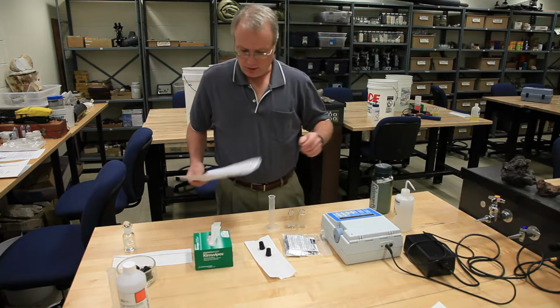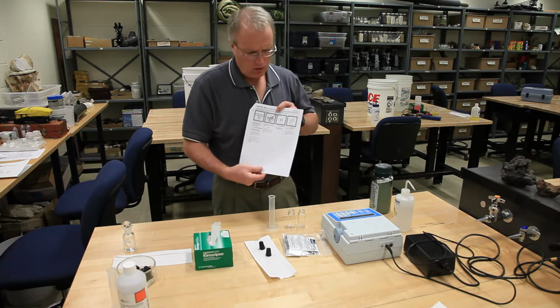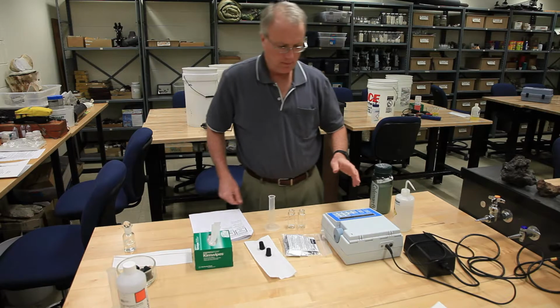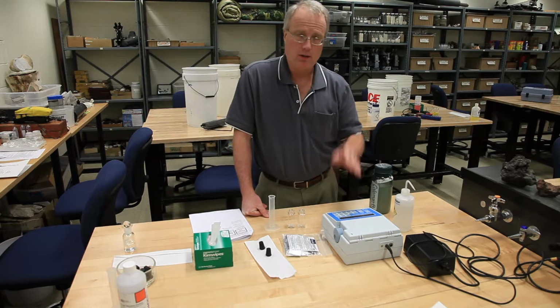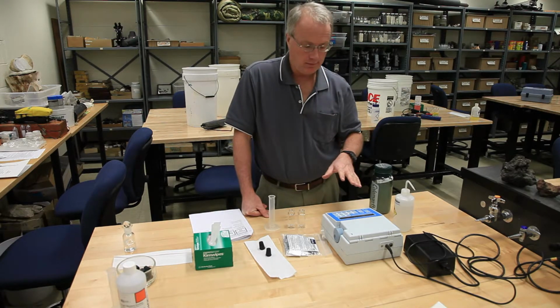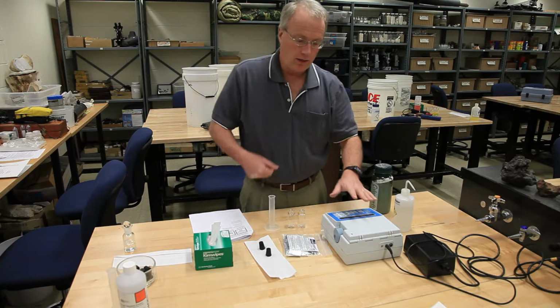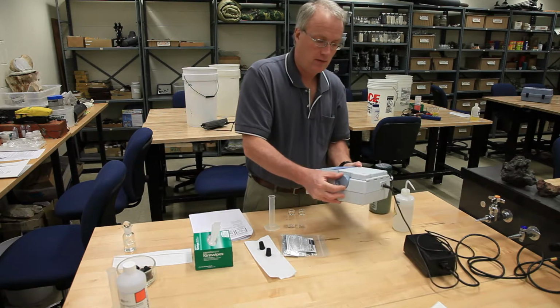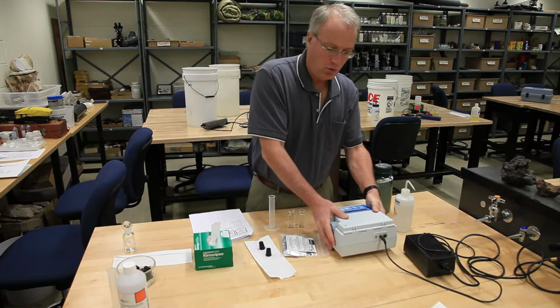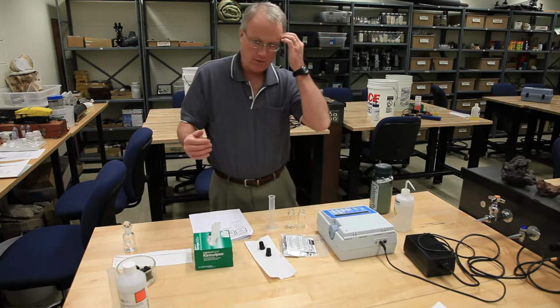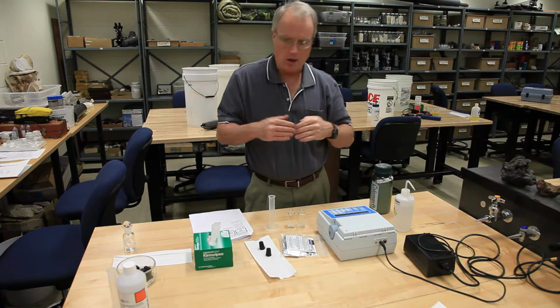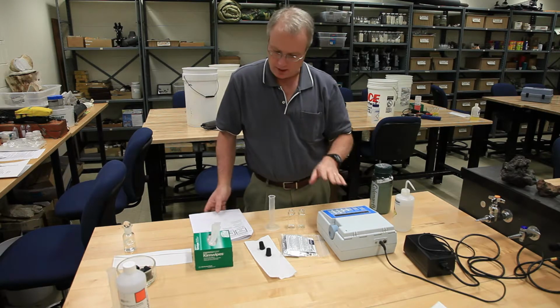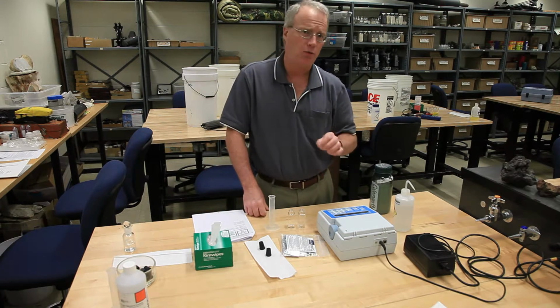So you have to read the instructions carefully, but as always, you turn on the machine and punch in a number that tells it which test you want to run. You dial in a wavelength using this dial, and you always approach that wavelength from lower numbers. So for example, for this nitrate test, the wavelength has to be set to 400.